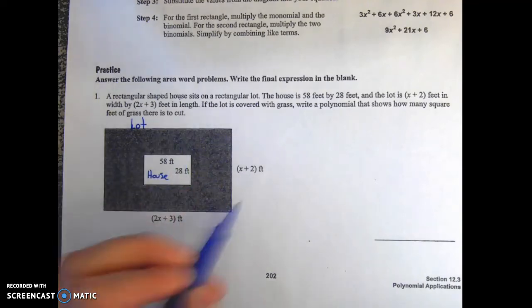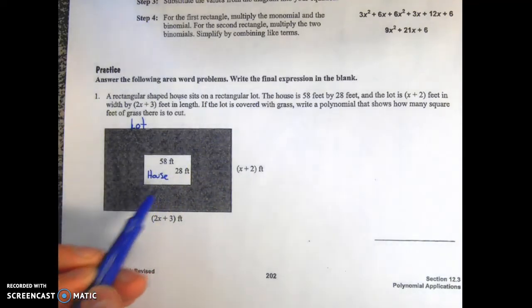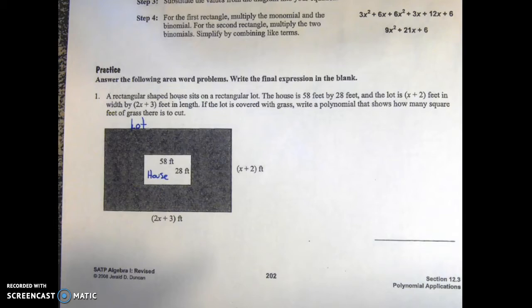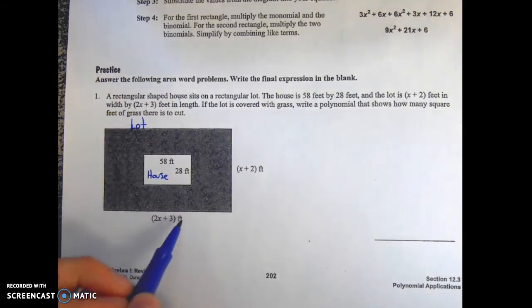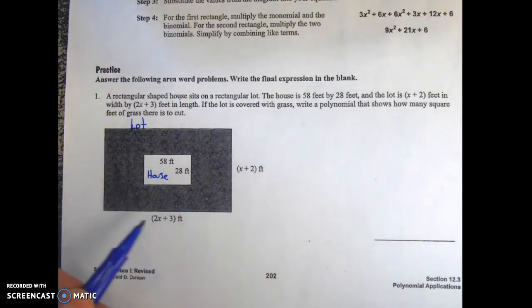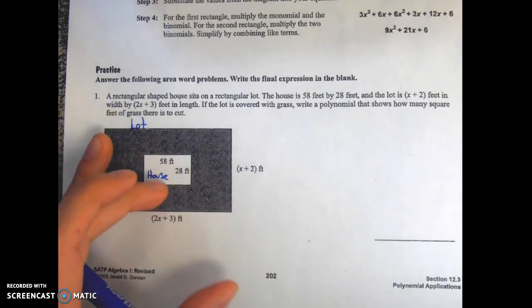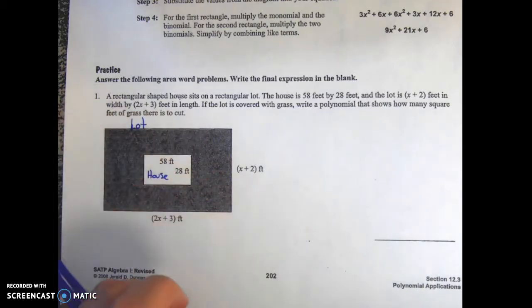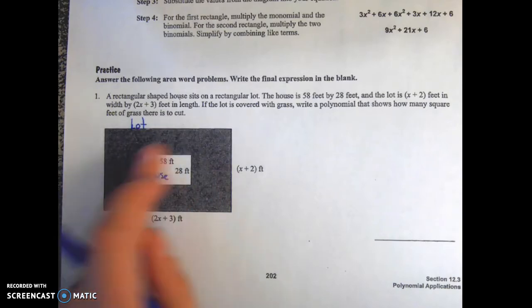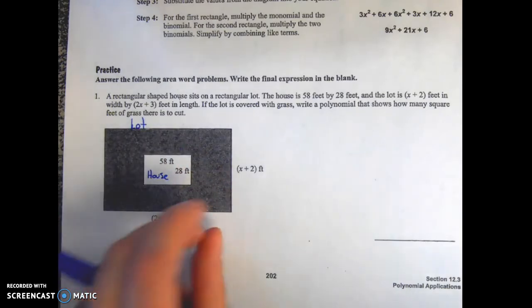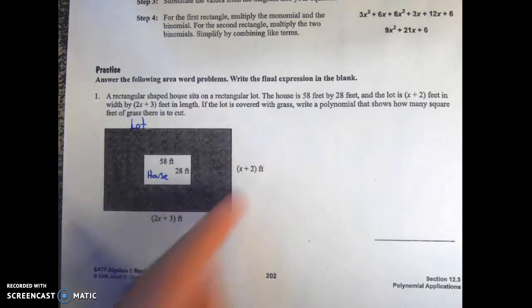And the grass doesn't cover the whole lot. It doesn't cover the part that the house is on. So you might think this is kind of a weird example. Who thinks of a lot as 2x plus 3 and x plus 2? But it's actually something that you may see when you're looking at surveying because there are certain rules about how close your house can be to the edge of the lot. And so this is kind of like if you don't know how long that is, or if you don't know other measurements, that x can really help you.